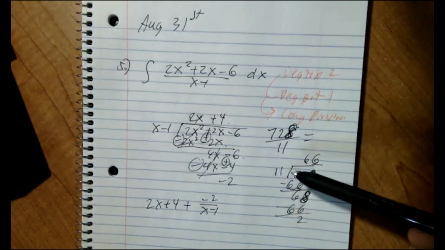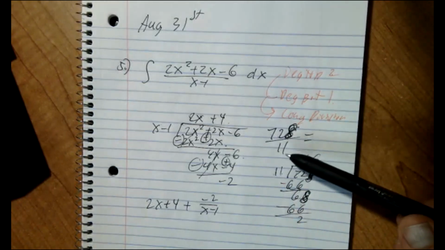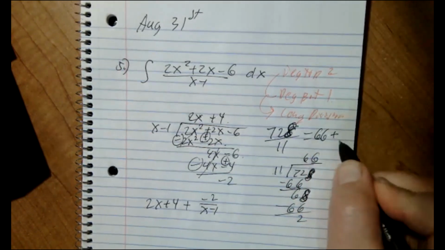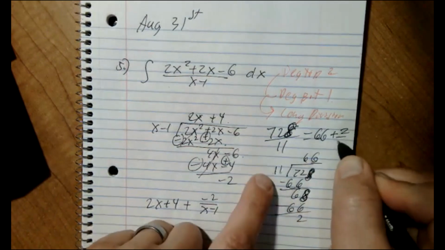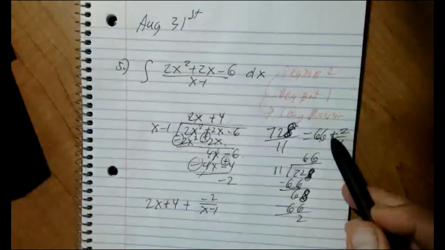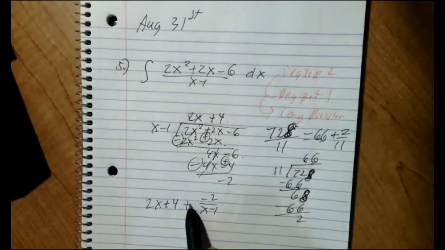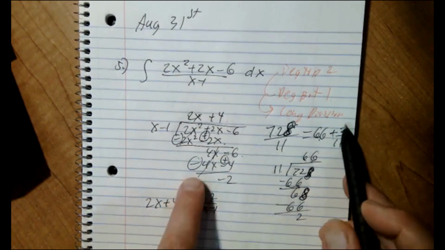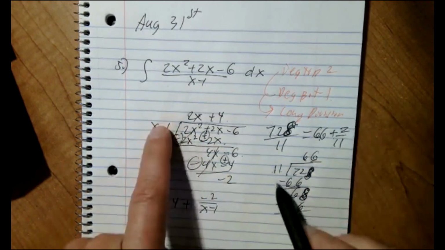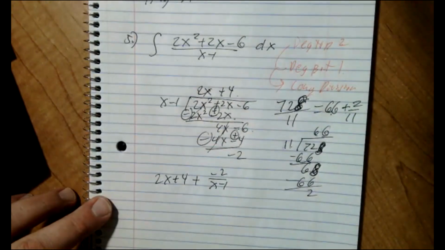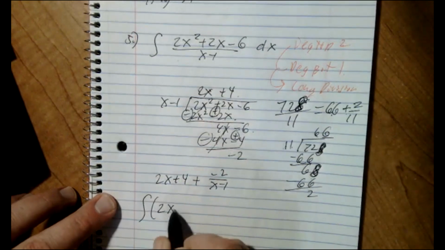Okay, so just like you would do with a normal improper fraction, you can write it as a mixed number, right? 11 goes into 728 66 whole times, plus the fractional part, which is the remainder over what you were dividing by, right? So it's 66 plus 2 11ths. Now, normally when you do mixed numbers, you don't write the plus. You just write them next to each other, right? But you can't do that here, right? You got to write plus, make sure. But that same idea is, that's the whole part, that's how many times it goes in there evenly, plus the fractional part, which is the remainder over whatever you're dividing by, right? So that's what I have left. Okay, now we can integrate this.